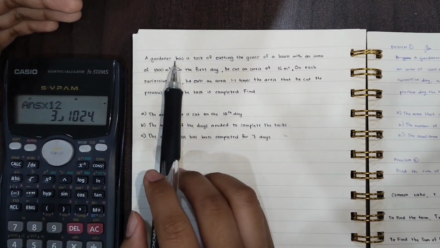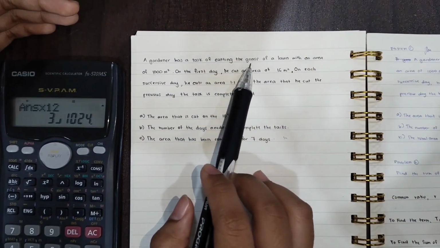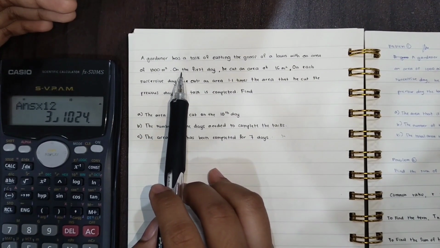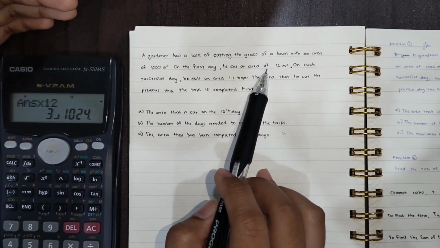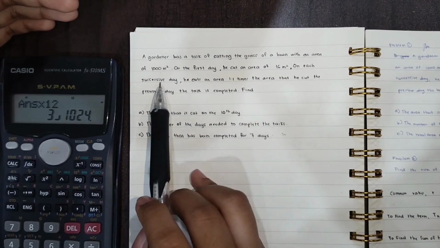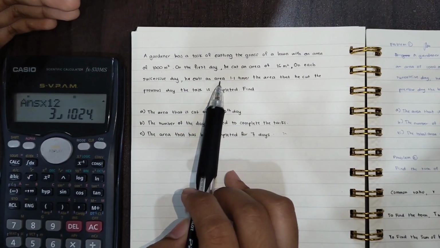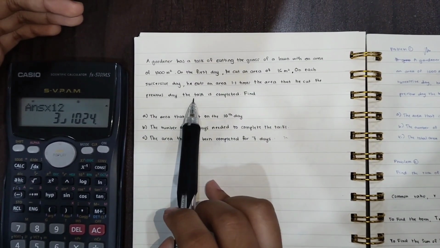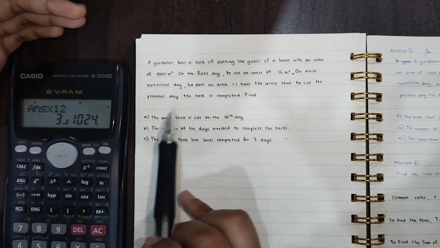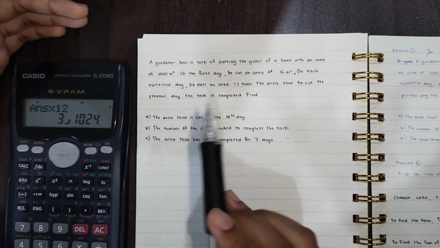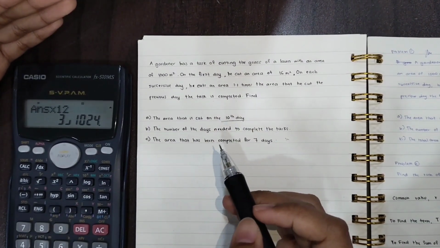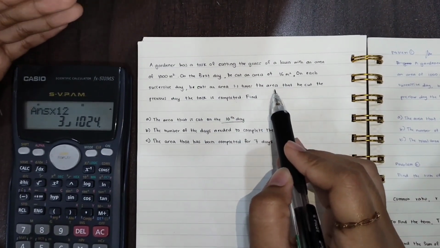Okay, so a gardener has a task of cutting the grass of a lawn with an area of 1000 meters square. On the first day, he cut an area of 60 meters square. On each successive day, he cuts an area of 1.1 times the area that he cut the previous day, until the task is completed. So find the area that is cut on the 10th day. So this is we have to find the term.